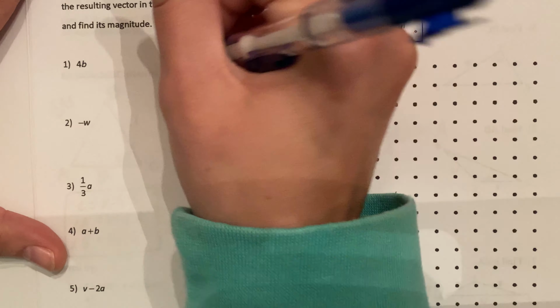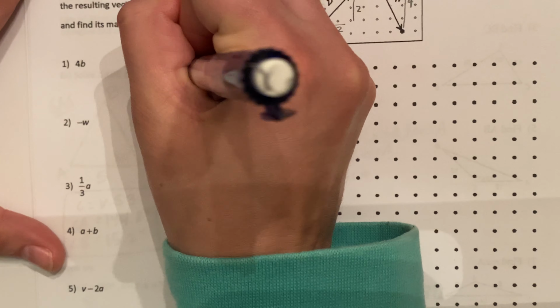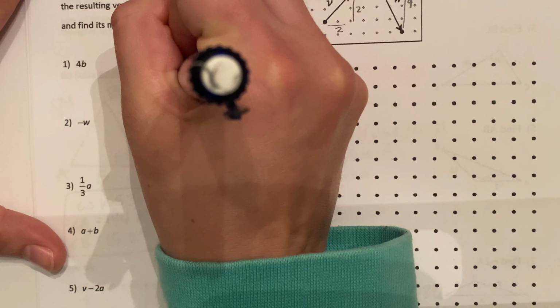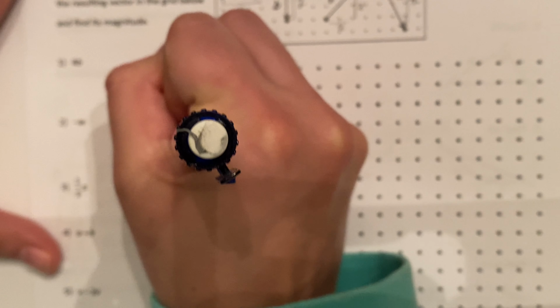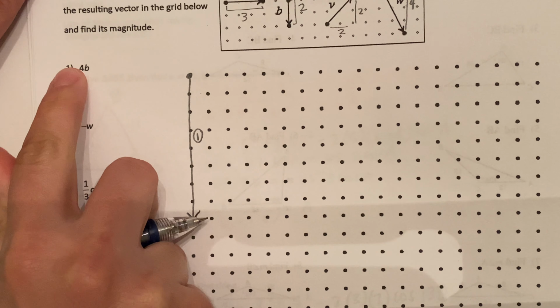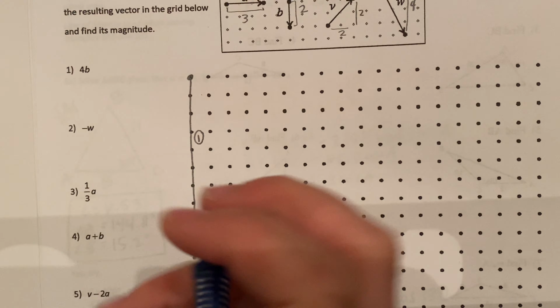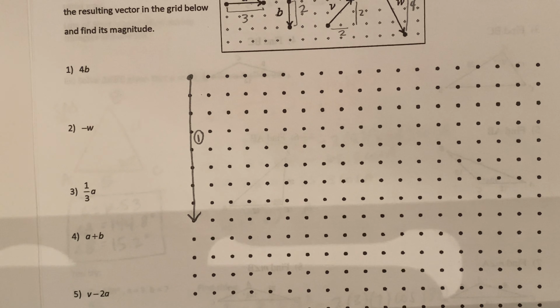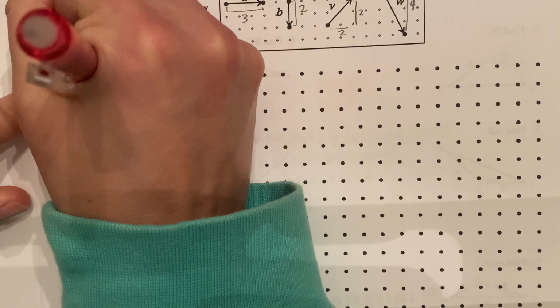You can pick anywhere to draw this. I'm just going to start right here in the corner. I'll start here, go down 8. 1, 2, 3, 4, 5, 6, 7, 8. I'm going to label it number 1 in case I'm studying later. That's 4B. So if I'm going to do the direction, I'll write it with my colorful pen.